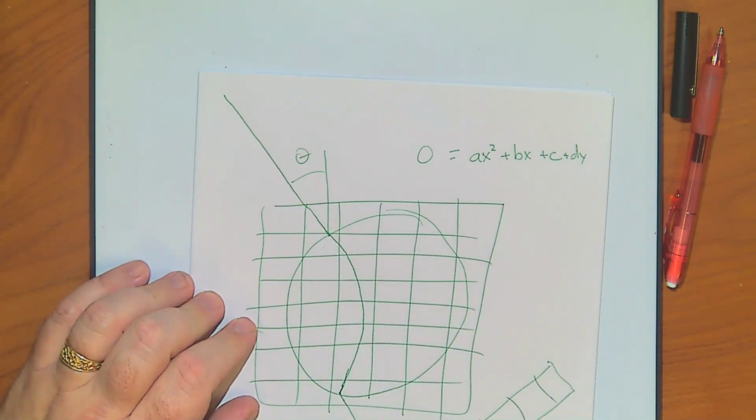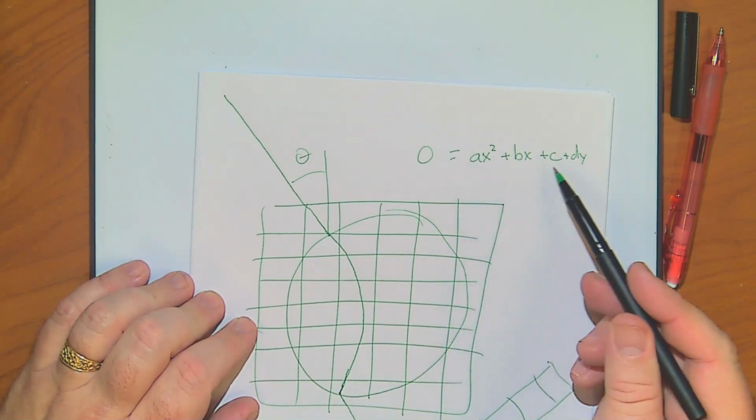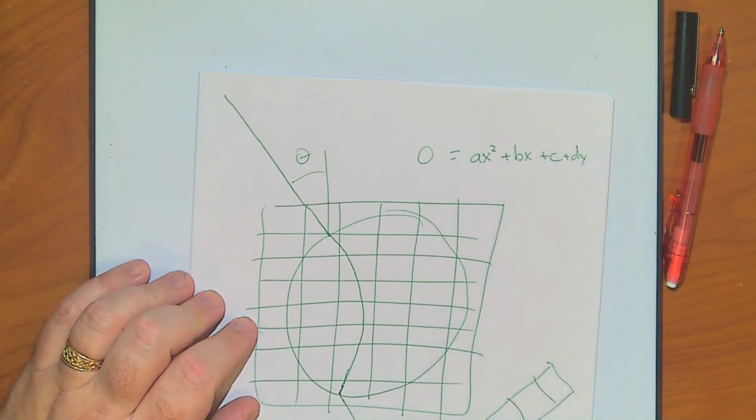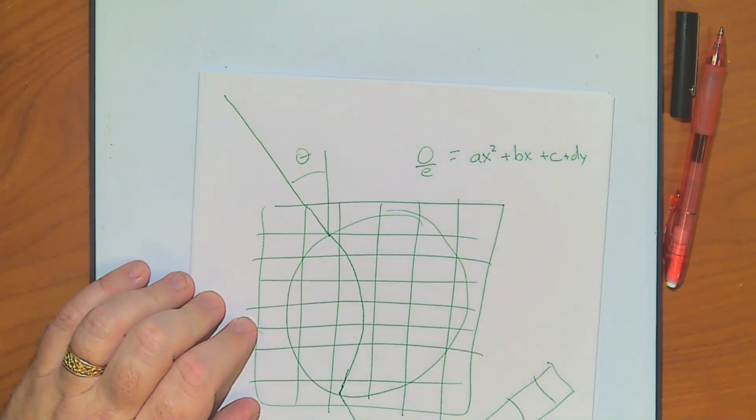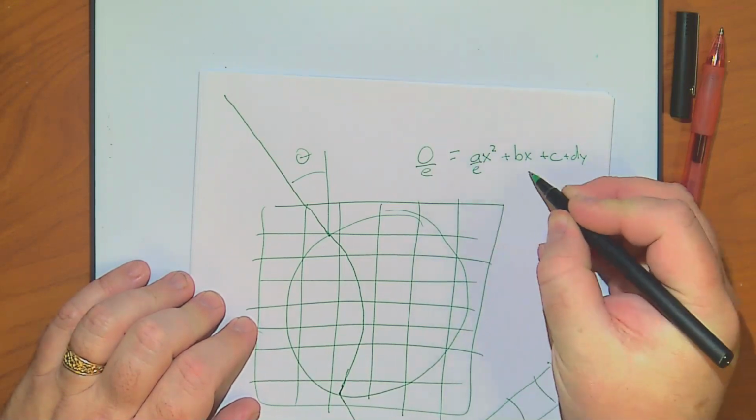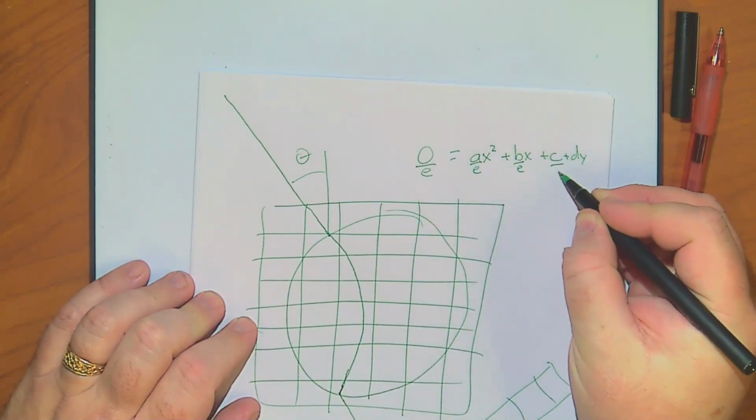Fair? Okay. Now, do we agree that there is actually one redundant parameter in here, and that I can normalize this? I can take any one of these things, and I can divide by e, right? 0 divided by e, as long as e isn't 0, is still 0, right? So I can go through, and I can divide by e on every one of these.